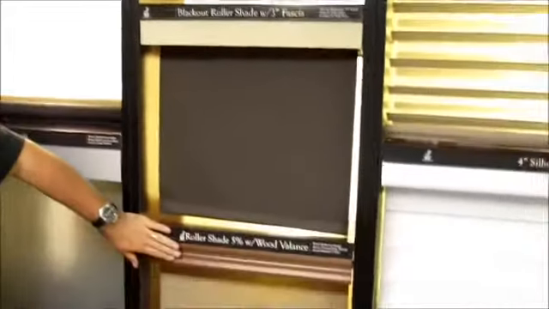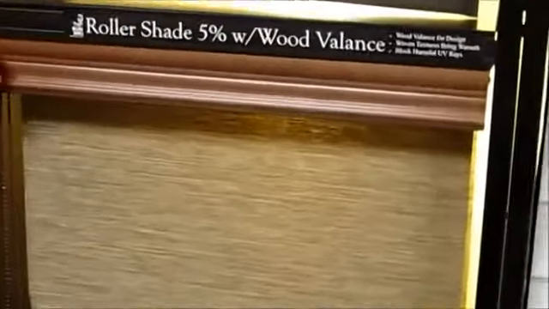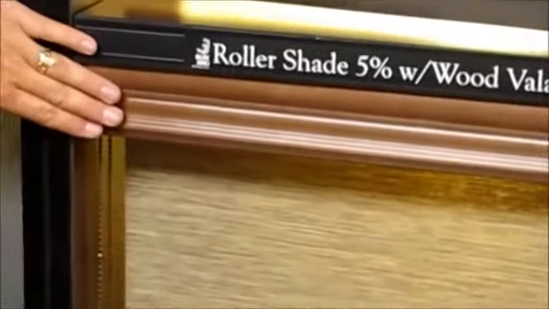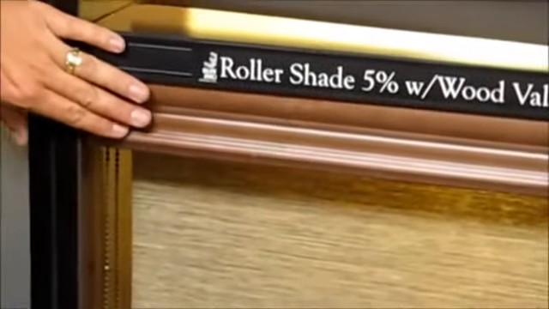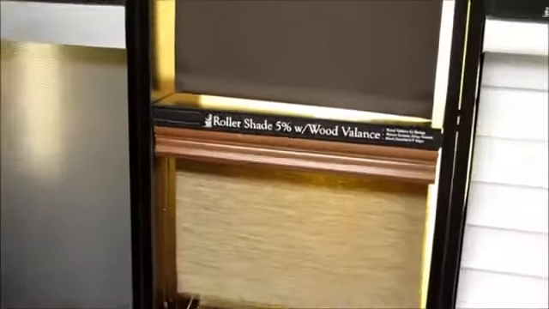Another option that you can do to conceal the shade in the fascia or the brackets is a wood cornice. We can do custom wood cornices. We can do any type of top treatment. We can do fabric, we can do hardscape, and you can do decorative treatments as well.